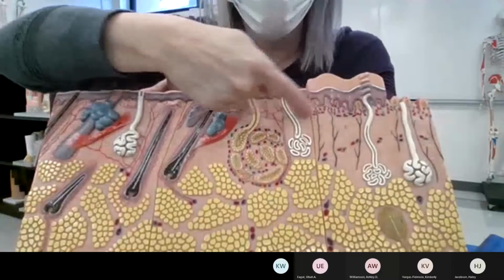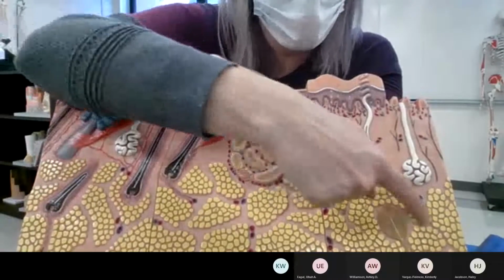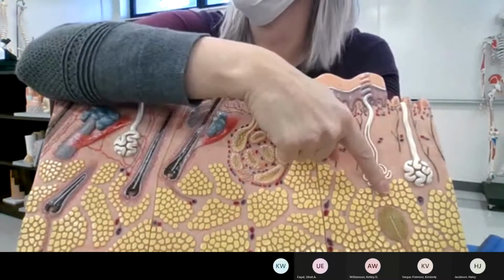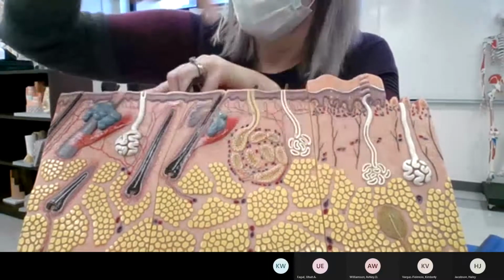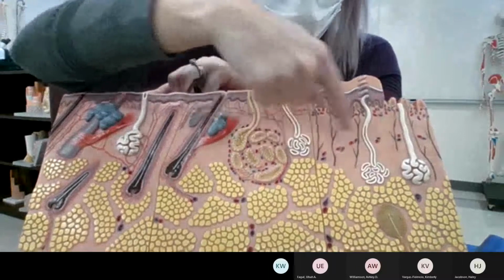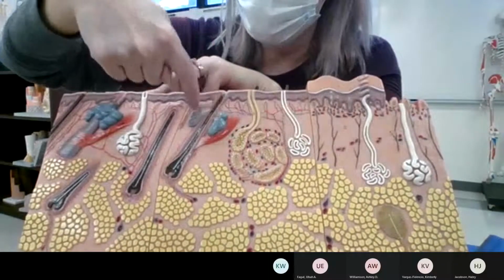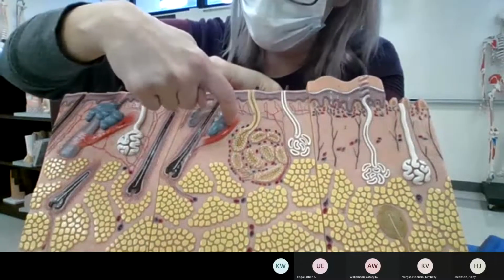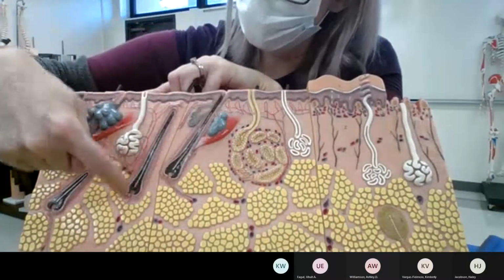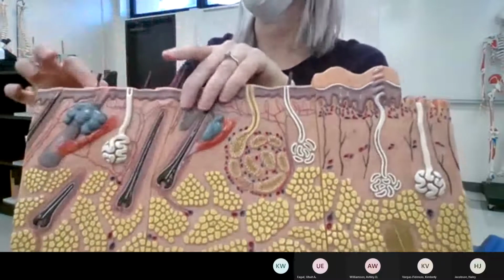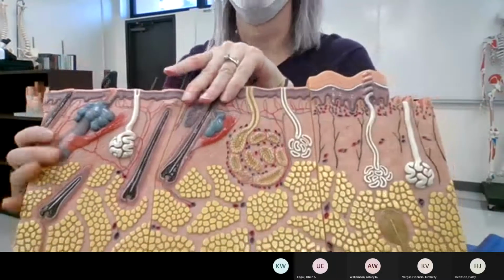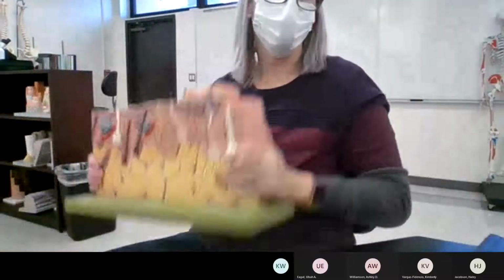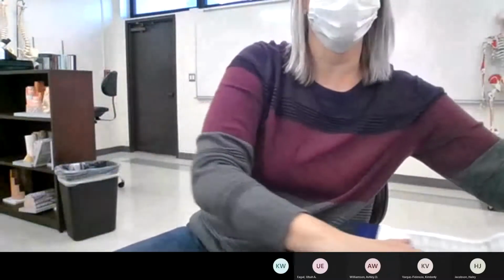Okay, neurons up here, tactile corpuscles. Down here, this one would be a laminated corpuscle. Eccrine, merocrine, sudoriferous gland, sebaceous gland, erector pili muscle, hair follicle, hair root, hair shaft. And I think that's everything. So, questions?